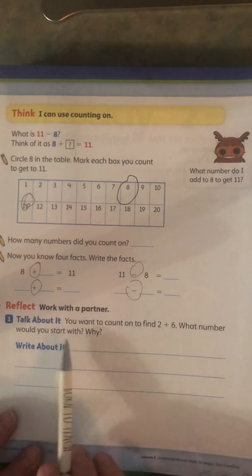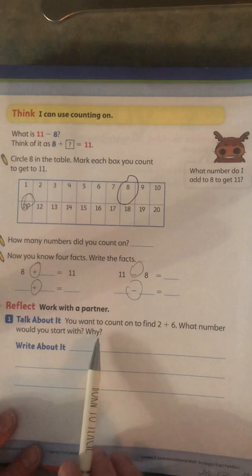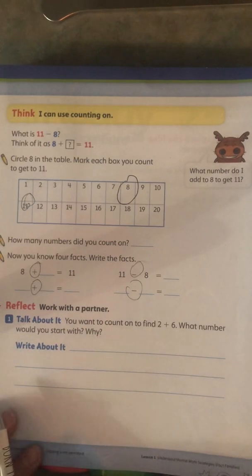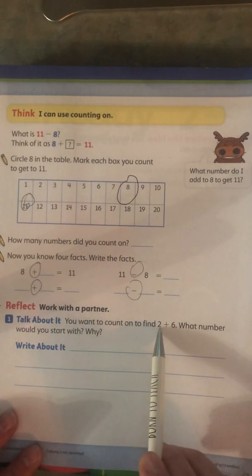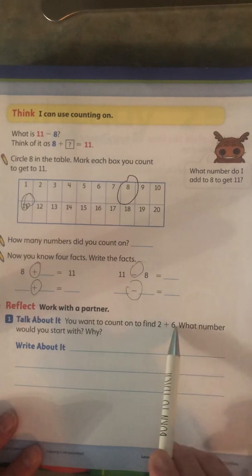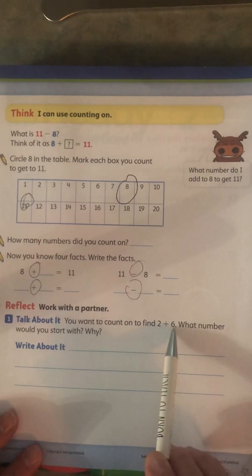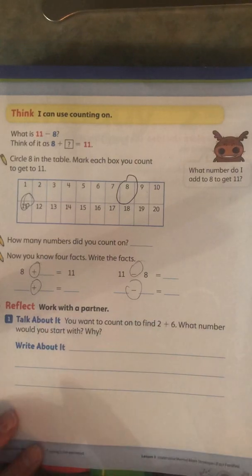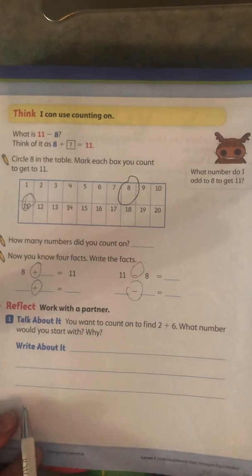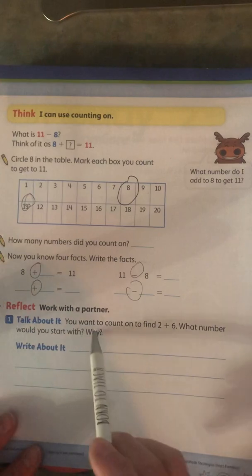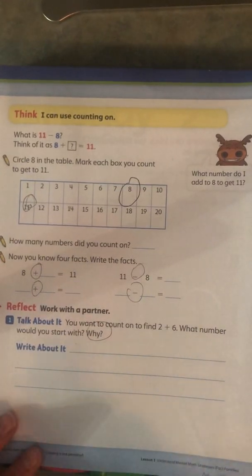What number would you start with? Why? Would I start with the 2 and count on 6 more? Or would I start with 6 and count on 2 more? What number would you start with?